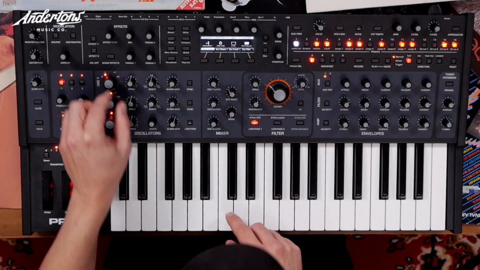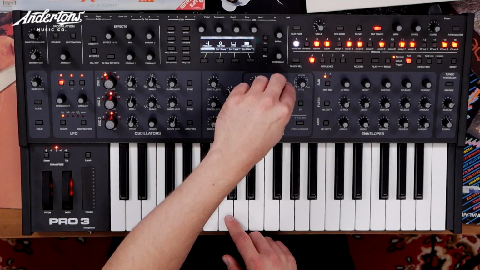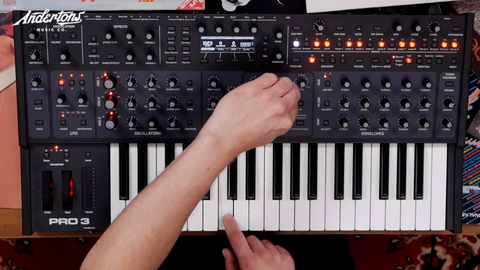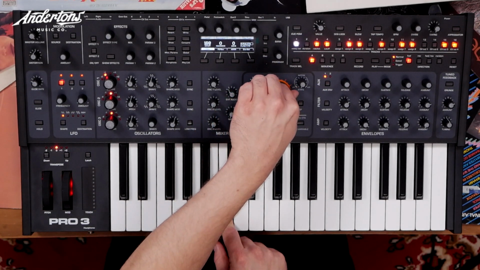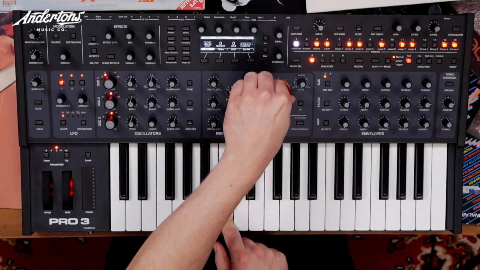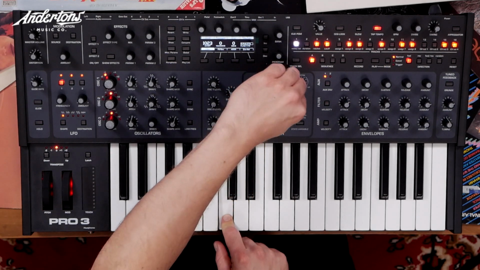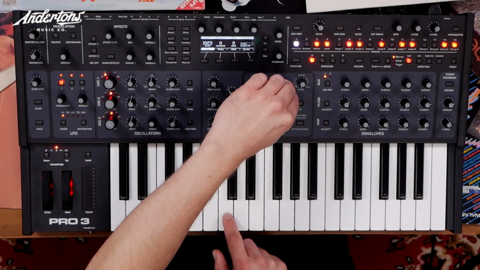Let's drop that down an octave. And we will sweep it. Four-pole ladder, you might expect that from some Moog type synthesis.